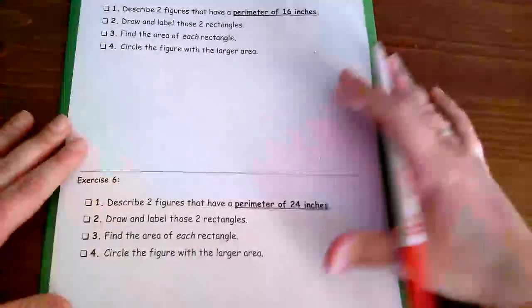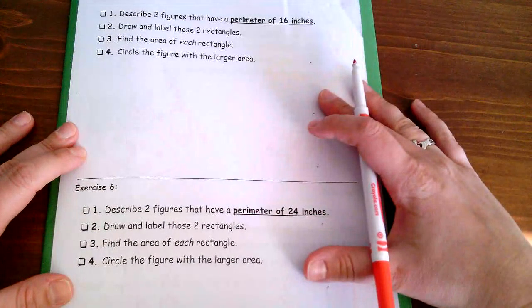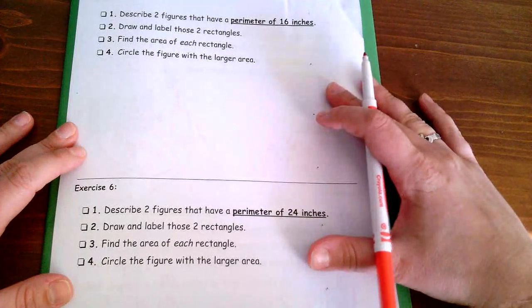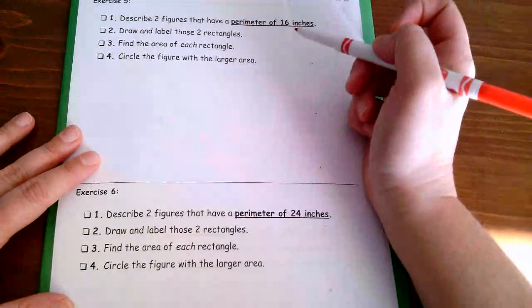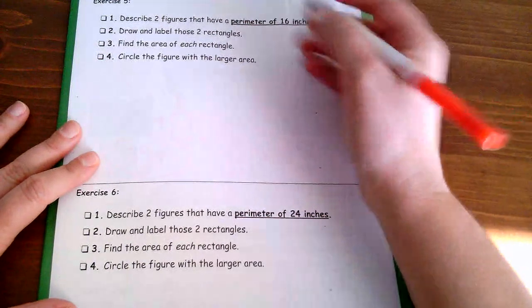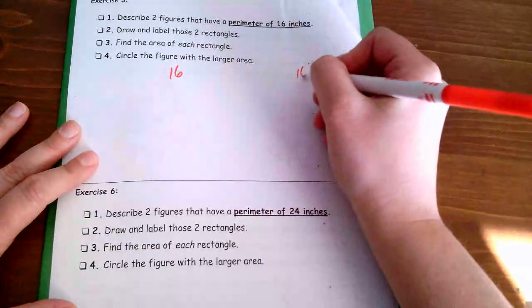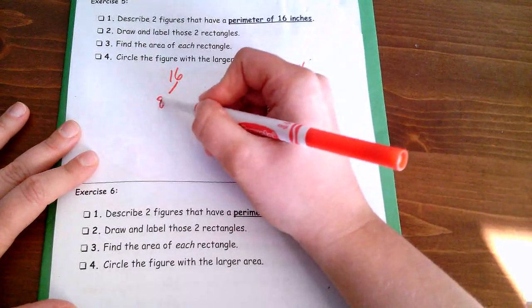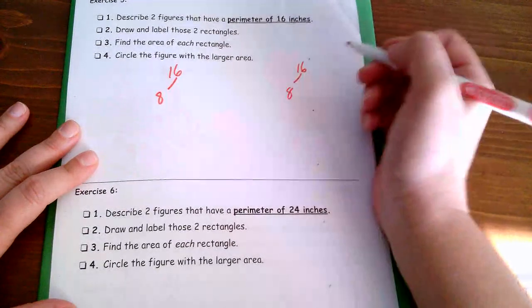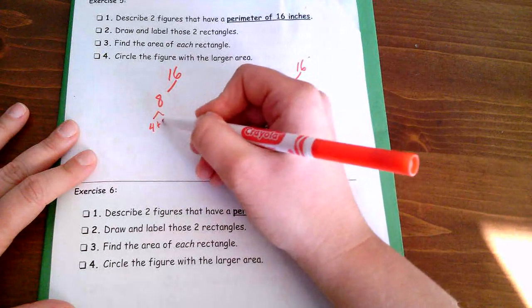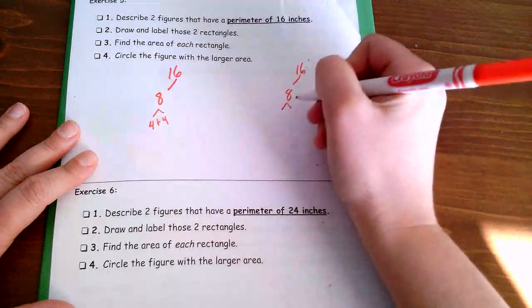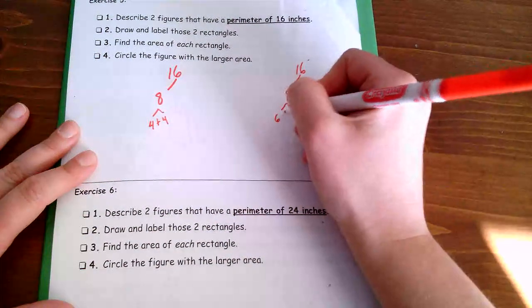All right, so 2 more. Again, please pause the video, give these a try on your own, and then come back to check your work with me. So now I need to describe 2 figures that have a perimeter of 16 inches. So I know my length and width need to equal half of that, which would be 8. So I'm going to try another square of 4 and 4 over here, and then maybe a 6 and a 2 on this side.